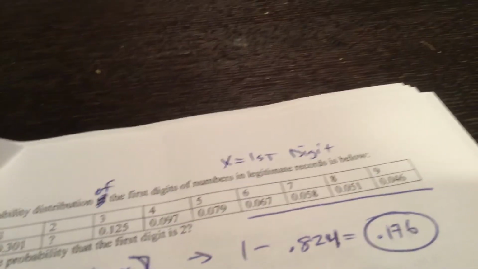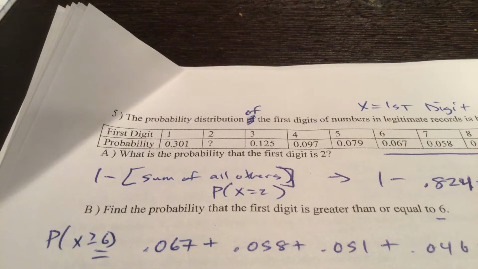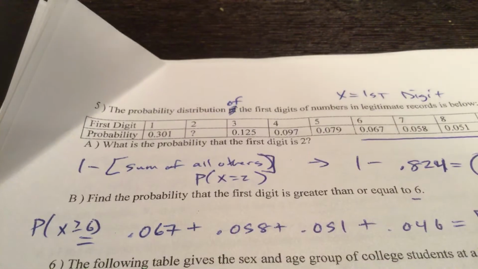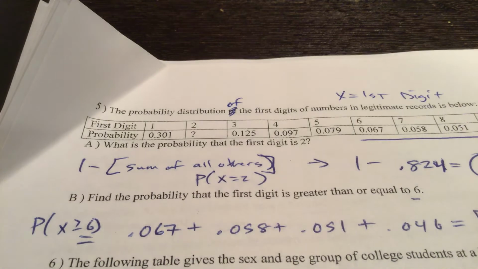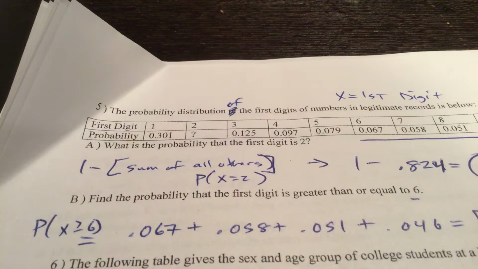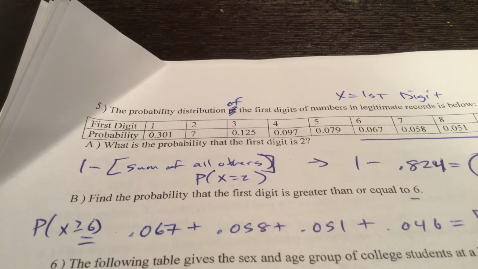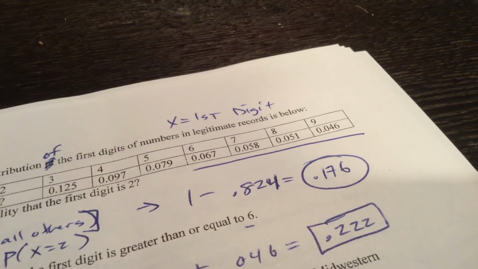The probability distribution of the first digits of numbers in legitimate records is given below. That's Benford's law we talked about earlier this year. X is the first digit. What is the probability that the first digit is 2? So what's the probability that X is 2? I want you to make some probability statements there, and I'll mark it on your final when you don't make a probability statement. So that is missing. I'm going to do 1 minus the sum of the probabilities of getting all the other numbers first. There you go.